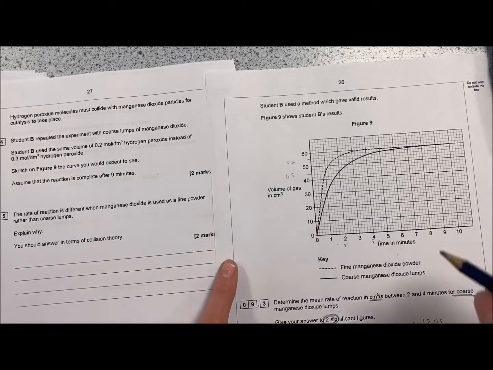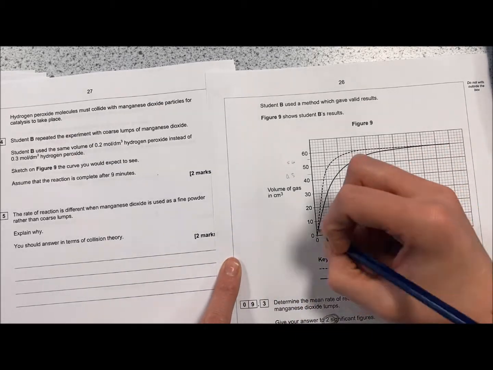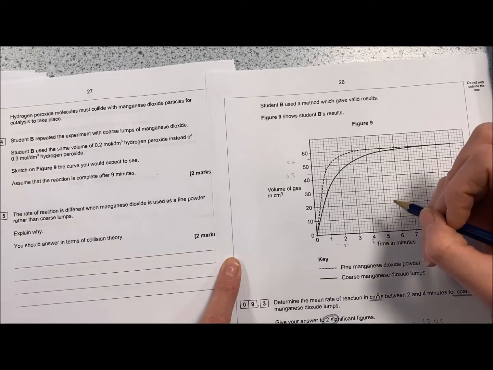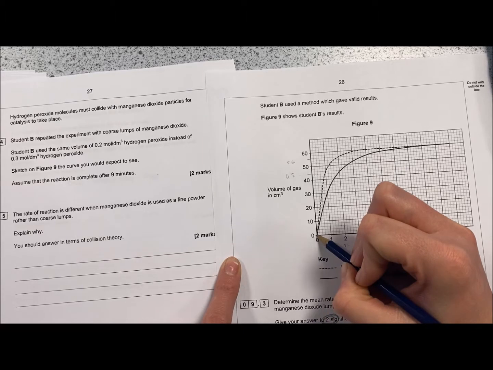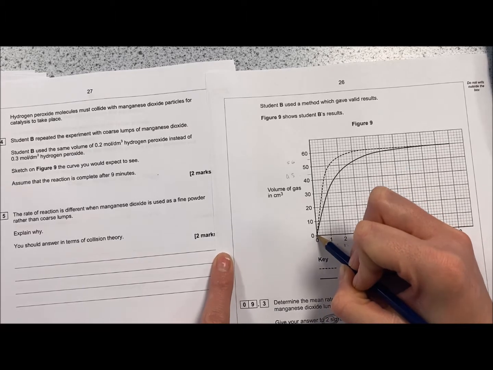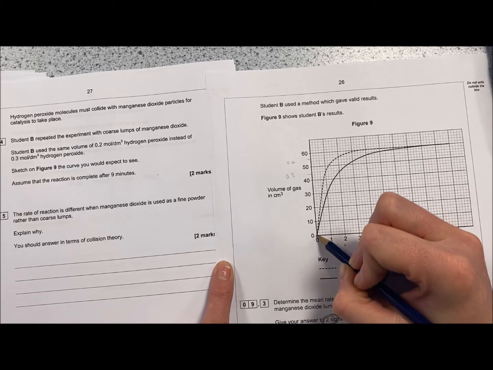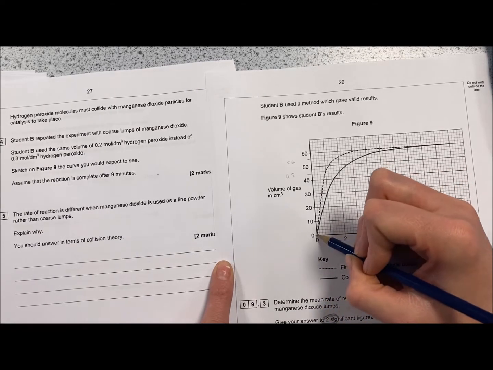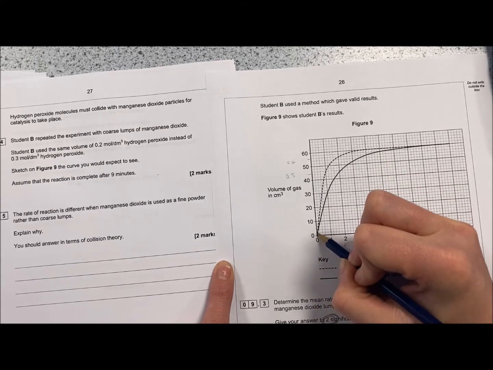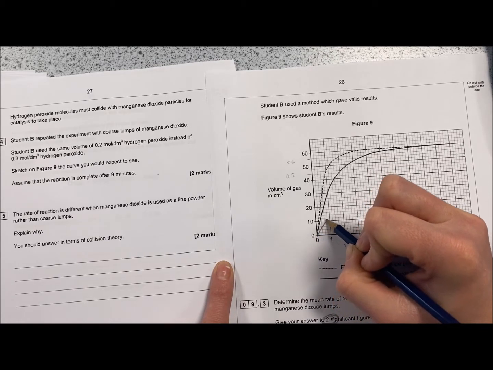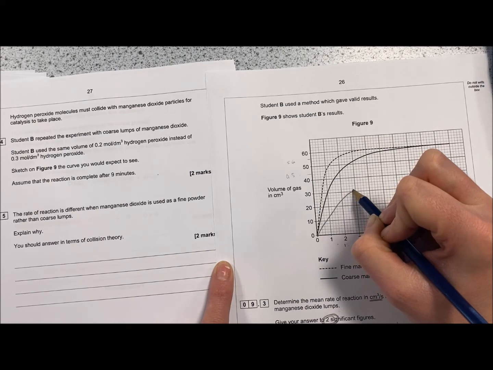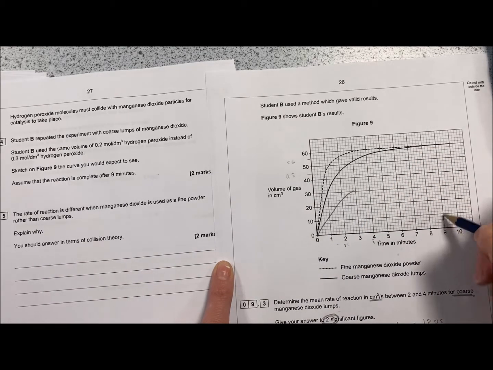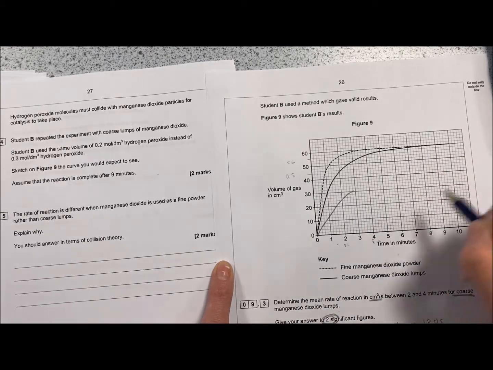Lower concentration being used, so I need a line that obviously starts at the origin. It's going to be less steep than my solid line, so I've got to go underneath my solid line, like so. And it's going to end after 9 minutes.